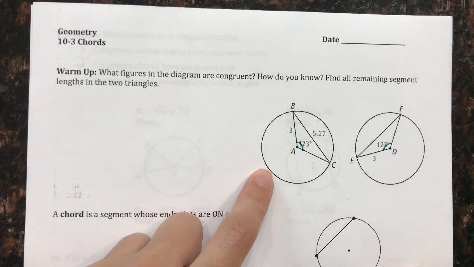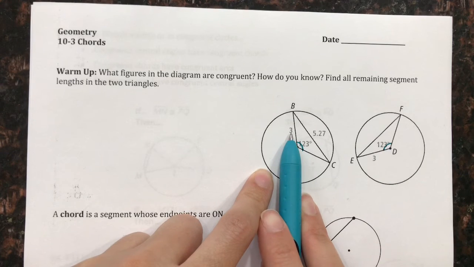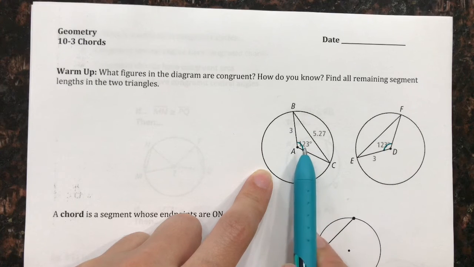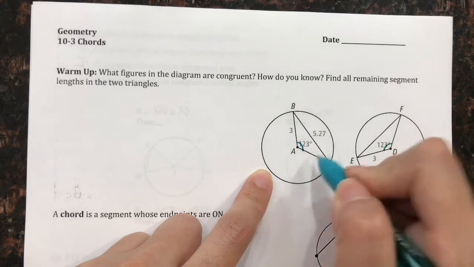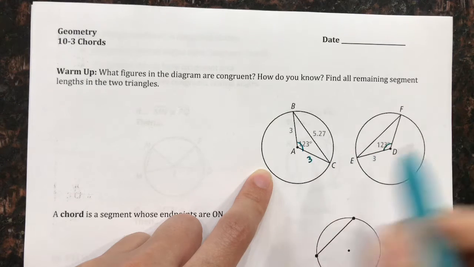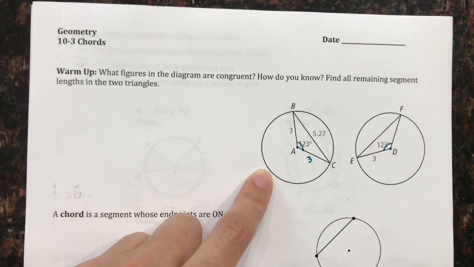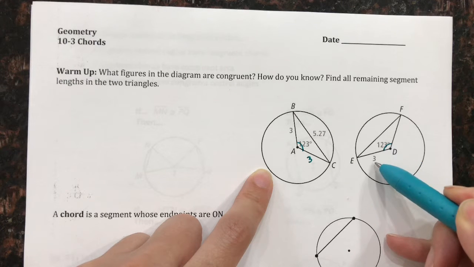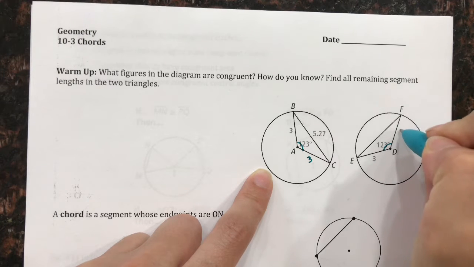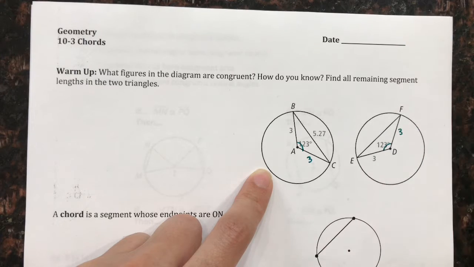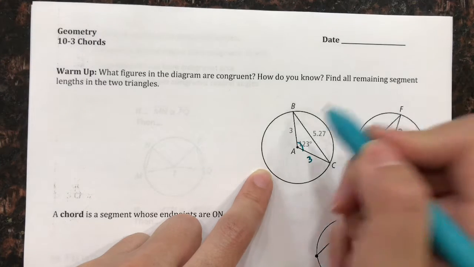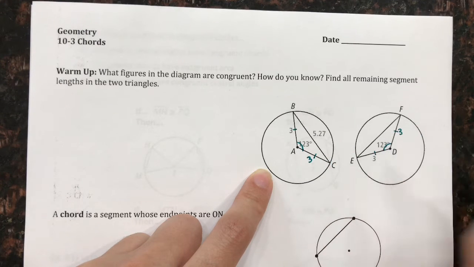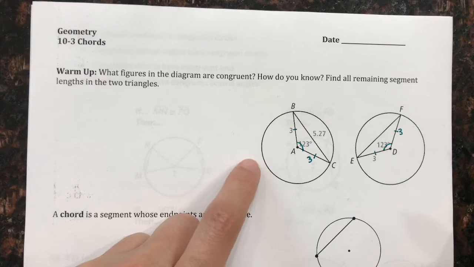Okay. Now, if this side of my triangle is 3, we call that a radius because it's a segment that goes from the center to the circle. Now, that would mean that the other radius is also going to be 3. And we can do something similar on the second circle. So one radius is 3, the other radius is also 3. Now, obviously, all these segments are congruent to each other because they all have a length of 3.